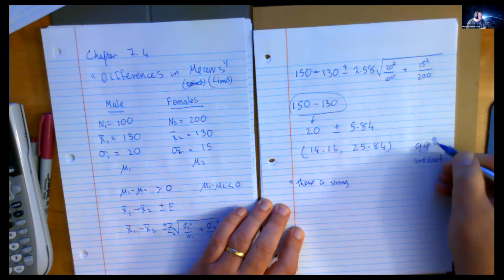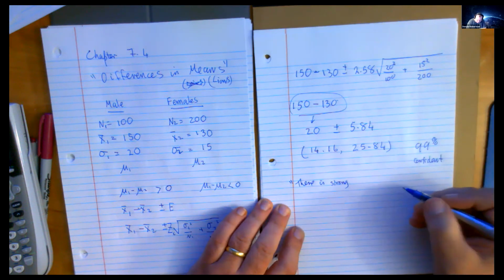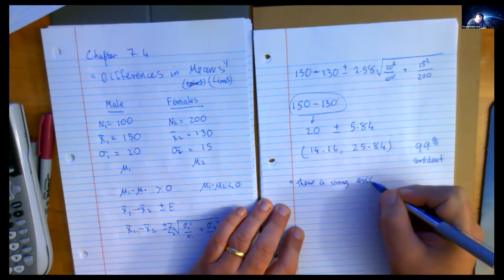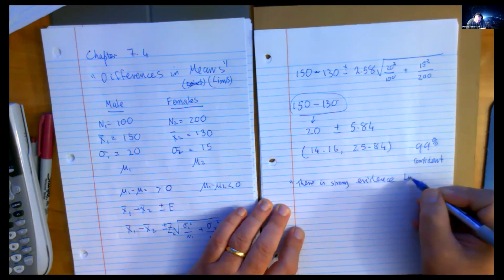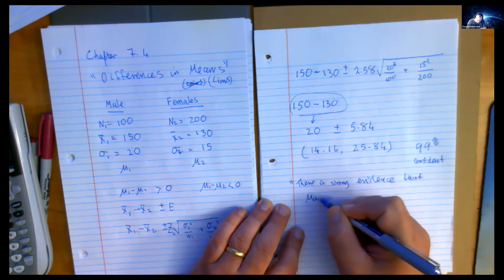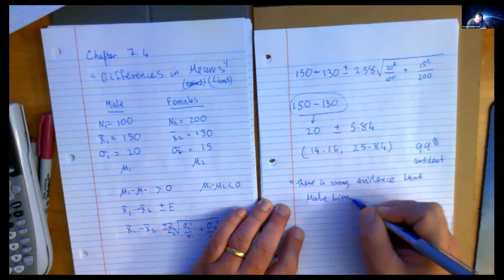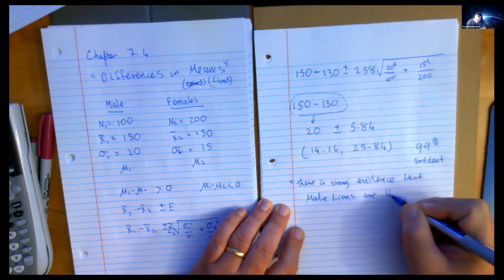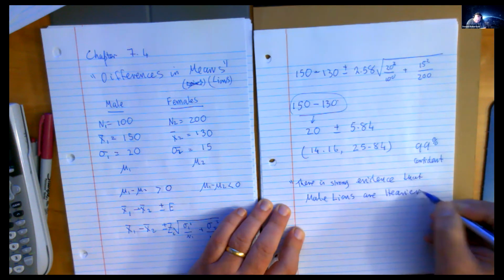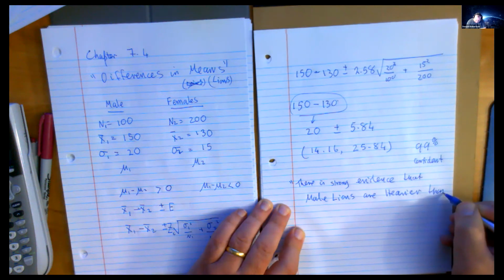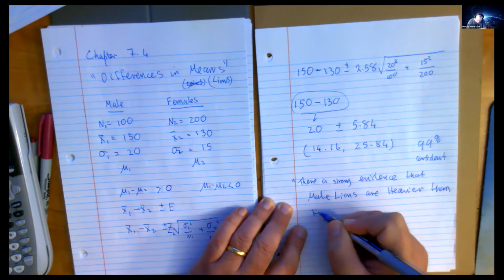I would call 99% strong, right? There is strong evidence that male lines are heavier than female lines.